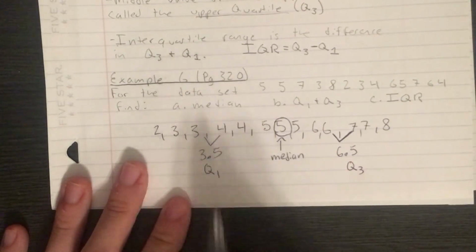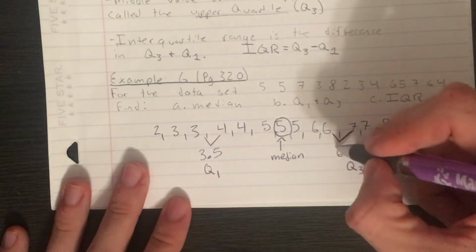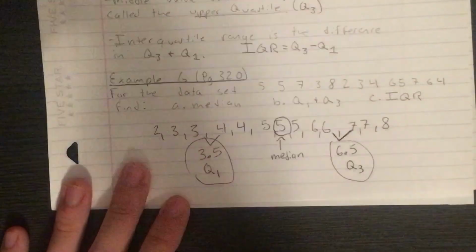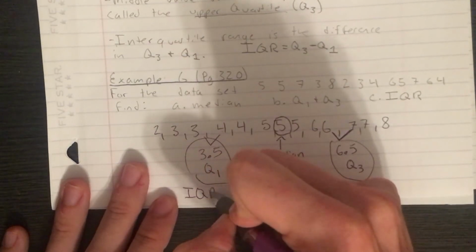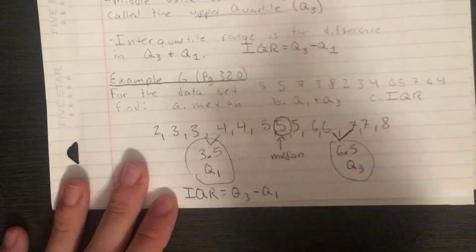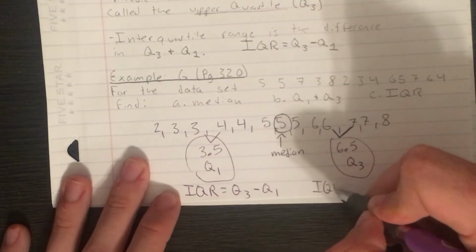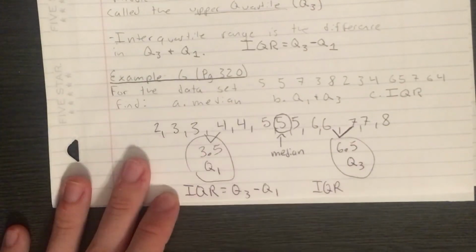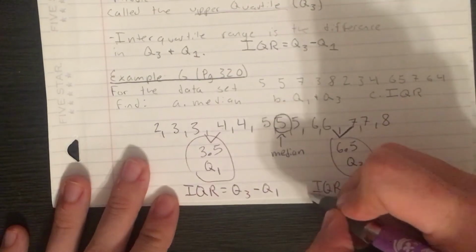So we found the median here. We found quartile 1 and quartile 3. Those are here and here. And then to find the IQR, all that you're going to do is Q3, the third quartile, minus the first quartile. So in this case, the IQR is going to be 6.5 minus 3.5, which is going to be 3.